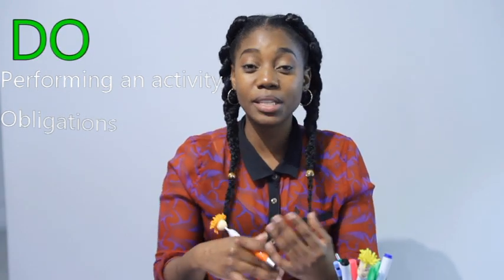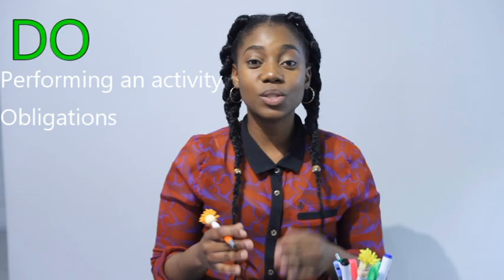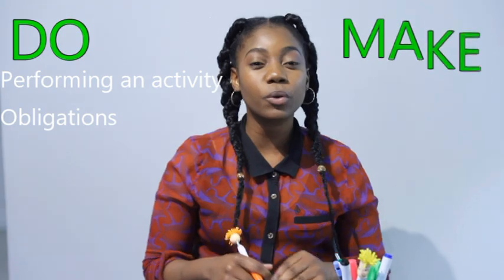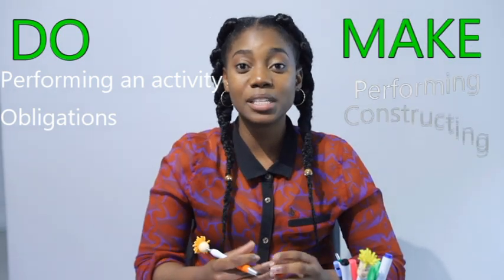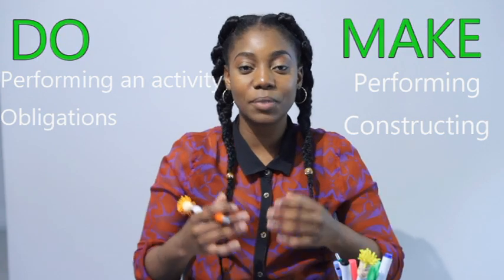So to summarize our lesson for today, we have to remember that do is for performing an activity or obligations. So things that you do regularly or repetitive tasks. For example, doing your homework, doing the shopping, doing the cleaning, and so on and so forth. And then make, on the other hand, is for performing or constructing something new. For example, we make art. So you're actually constructing or creating something new.